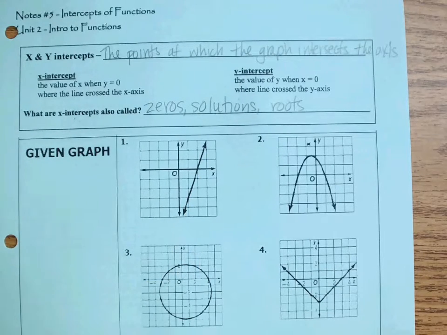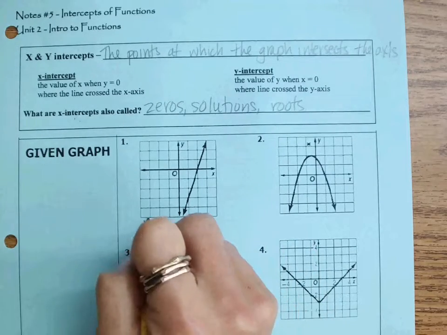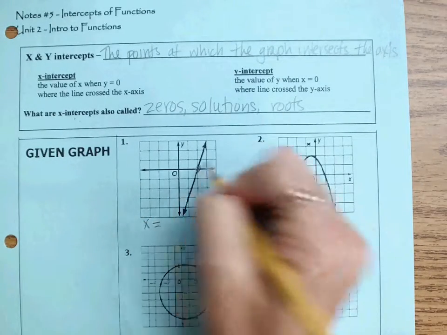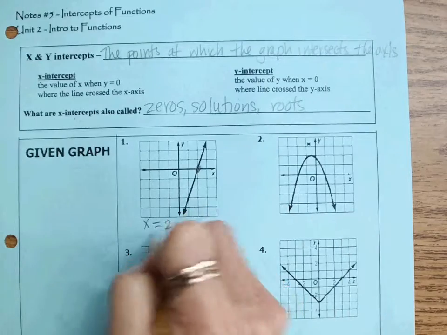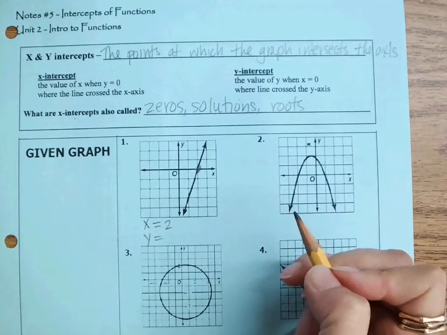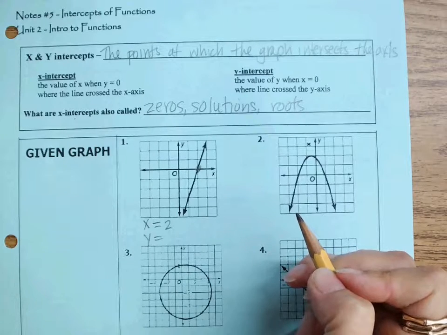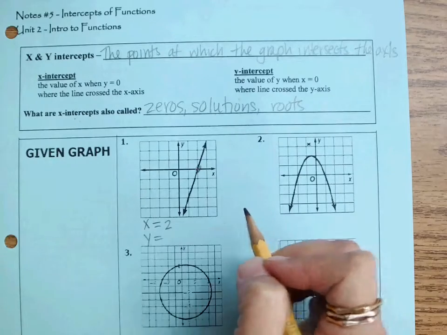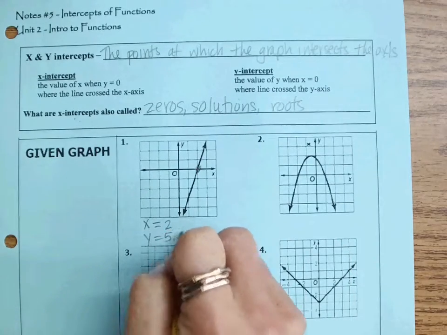When you are given the graph, I'm going to have you write down both the x and the y-intercepts. So we'll start with number 1. The x-intercept is where it intersects the x-axis. So it's right here, and that is 2. Then we have y. This graph didn't quite work out so well, so we're going to fudge this one. Let's go with about 5.5, okay?